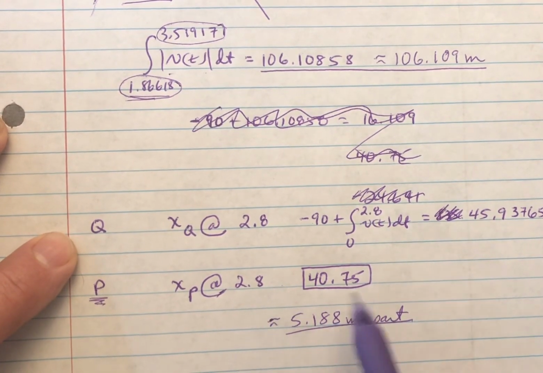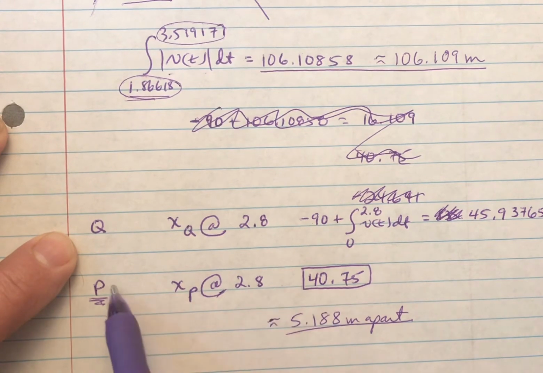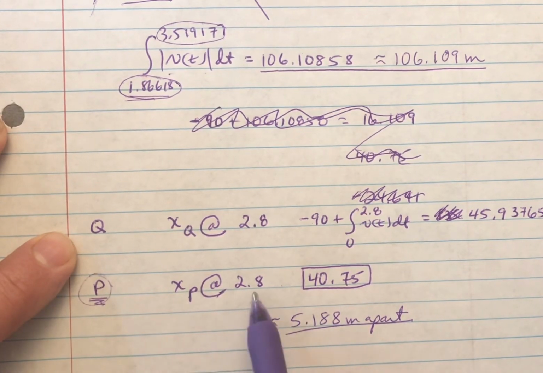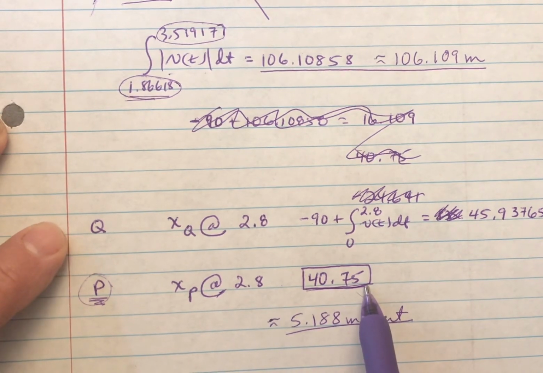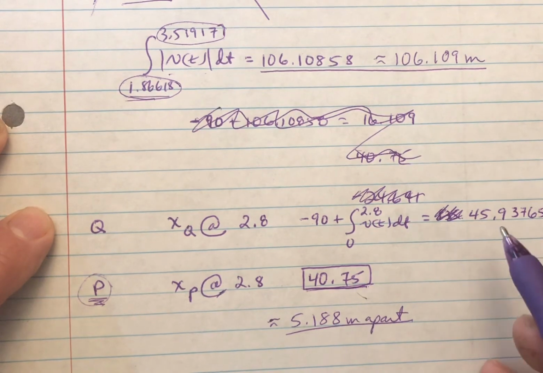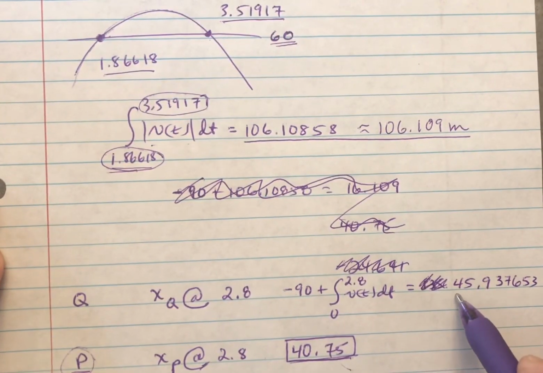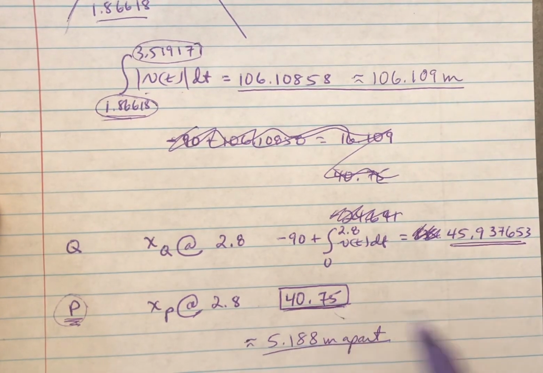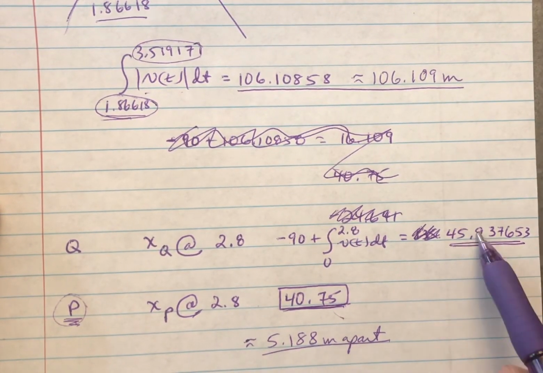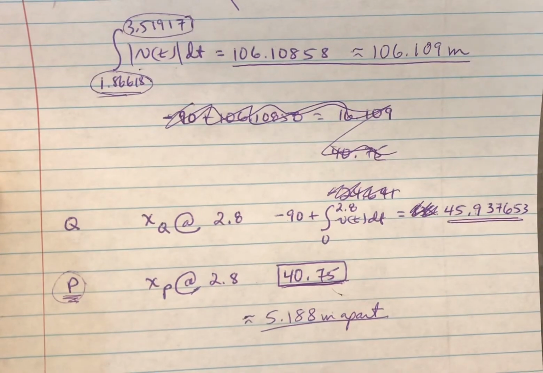But then we still have to find out what is the position of point P. Now point P, particle P, its position is 40.75, and that we got using the trapezoidal rule in part B. So if we know the position of point Q and we know the position of point P, then we can just subtract those two to figure out how far apart they are.